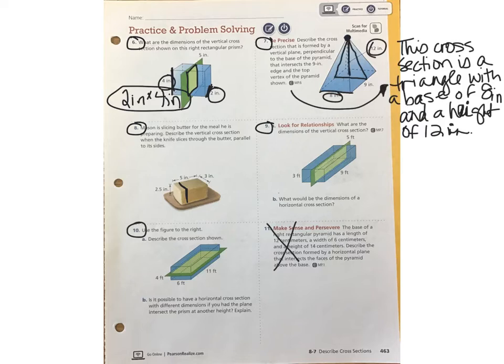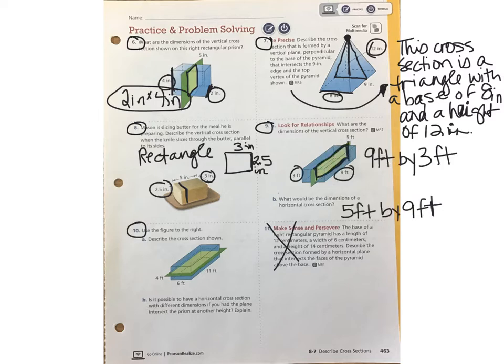Now check your work and answer with number 7. Again, come see me if you have questions. Otherwise, move on to number 8. In question 8, the butter slice is a rectangle that is 3 inches across the top and 2.5 inches tall. Now move on to number 9. Number 9A, the dimensions of that cross section are 9 feet by 3 feet. However, if you cut that figure horizontally, that means like a hamburger or hot dog bun, you would end up with dimensions of 5 feet by 9 feet.